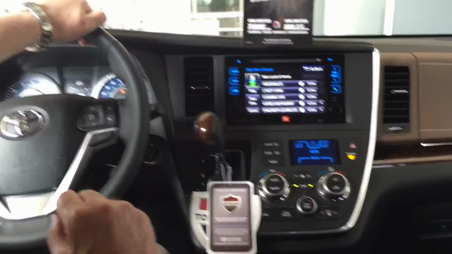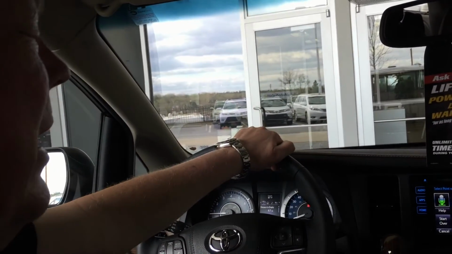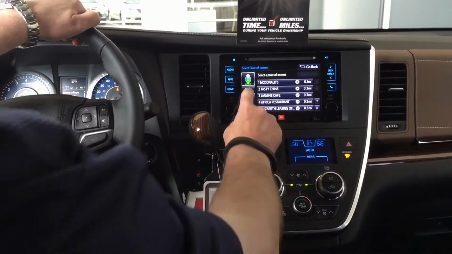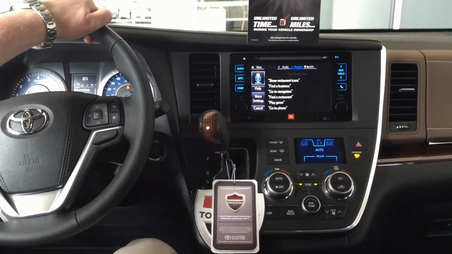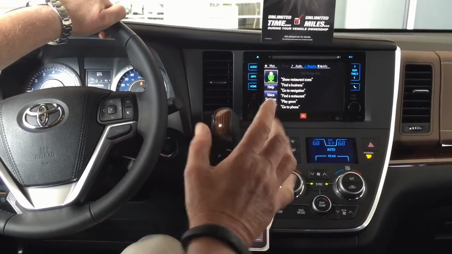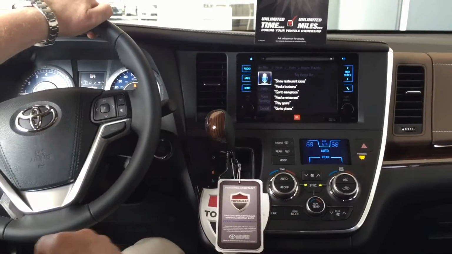The reason it didn't connect is at this point we don't actually have a phone connected into the unit, but I think you see the pretty general way of doing things on that. You can hit cancel and that'll clear you out. The voice command has over 100 different voice commands.